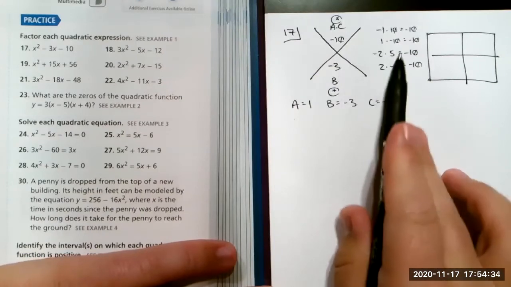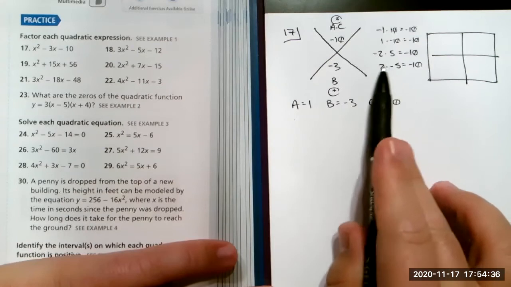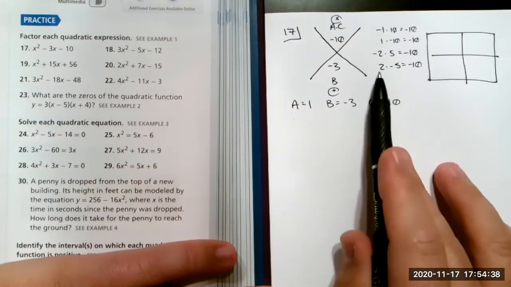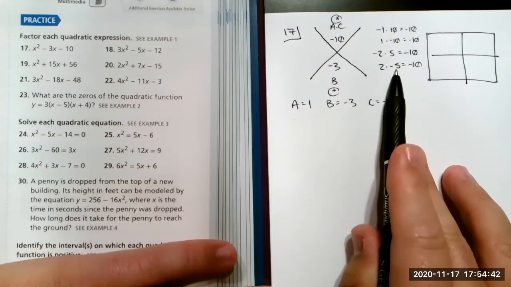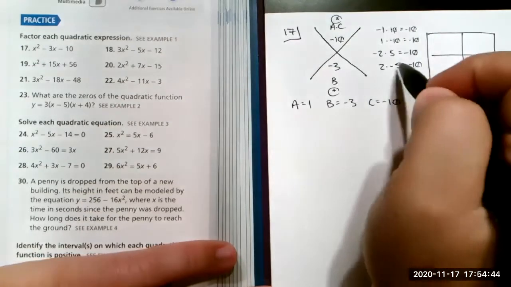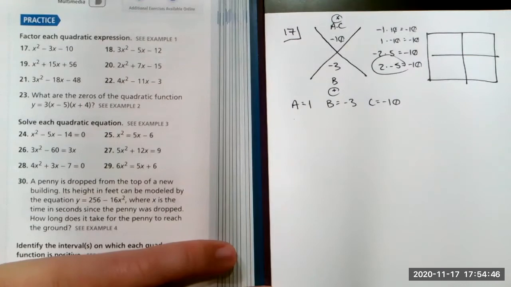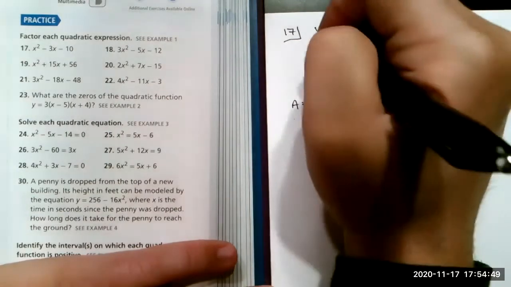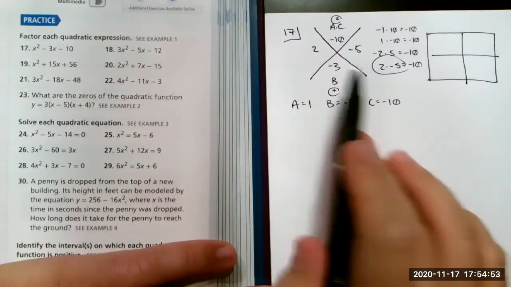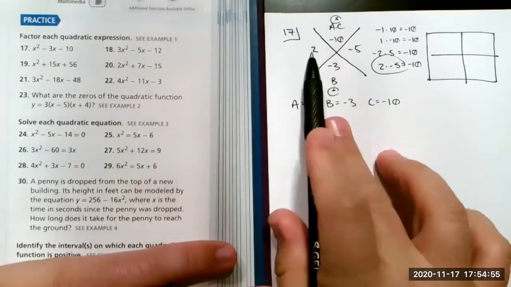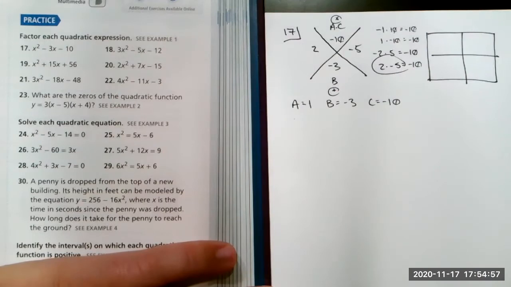So -2 times 5, that works, but -2 plus 5 is +3. So I think we're in the right ballpark with those numbers. We just kind of have to manipulate the negative a little bit. So what about 2 times -5? That's -10. And 2 minus 5 is -3. So those are my two factors I want to choose: 2 and -5. Remember, it doesn't matter if the 2 goes on the left or the right. The placement doesn't matter. They just have to be there.